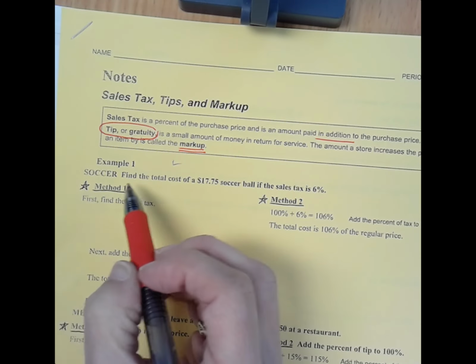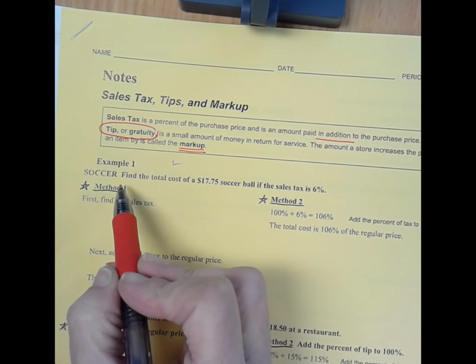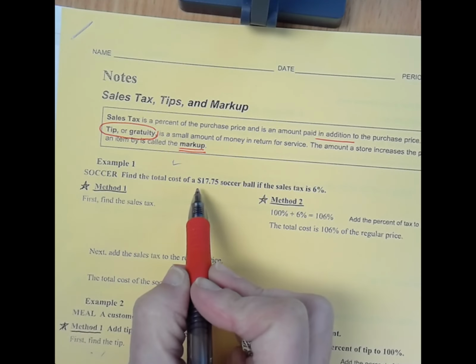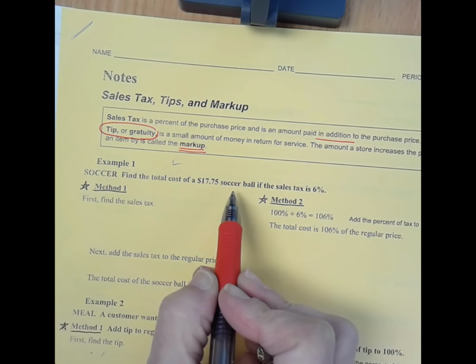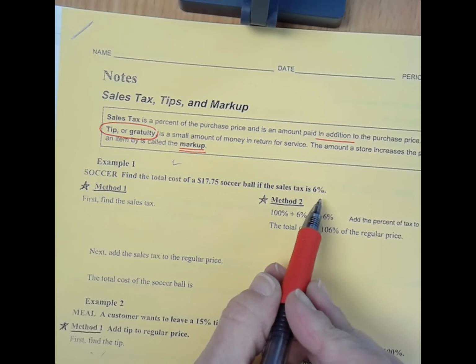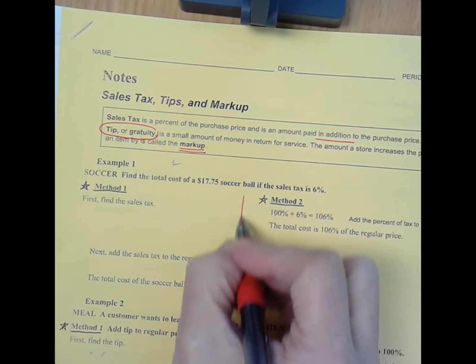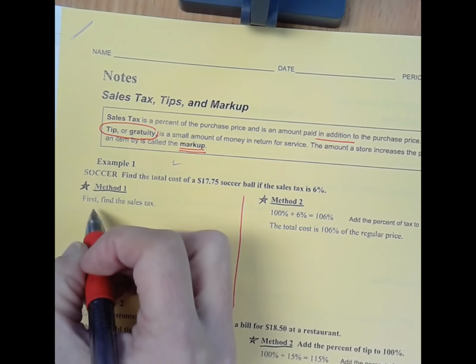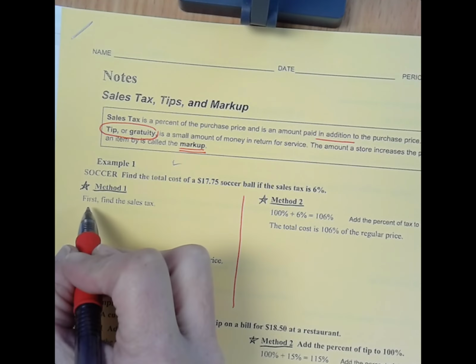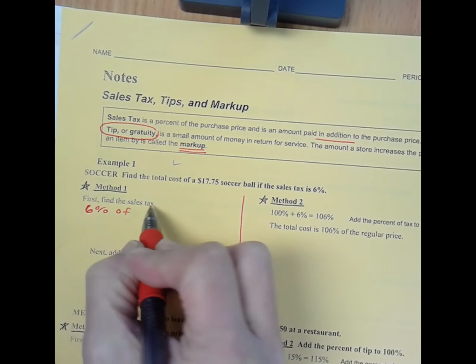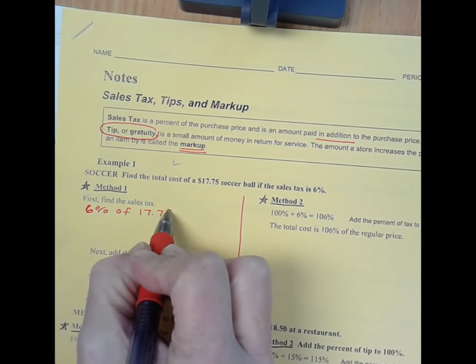So let's look at one similar to one that we've already done. Example 1 says, find the total cost of a $17.75 soccer ball if the sales tax is 6%. So this is method 1. This is what we did before. The sales tax would be 6% of the cost, $17.75.